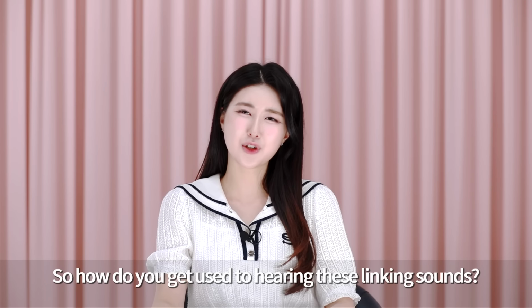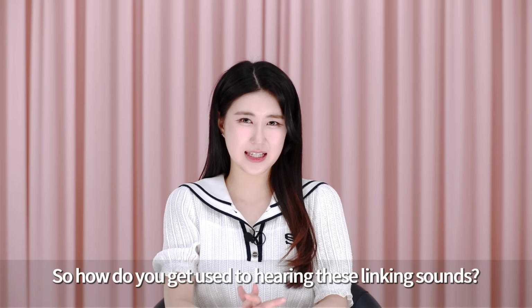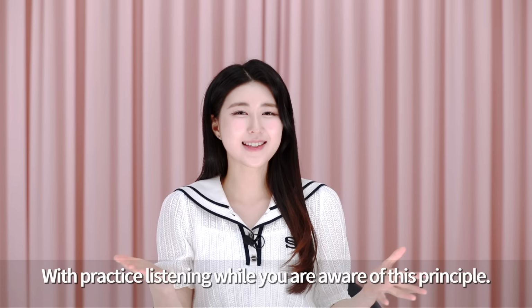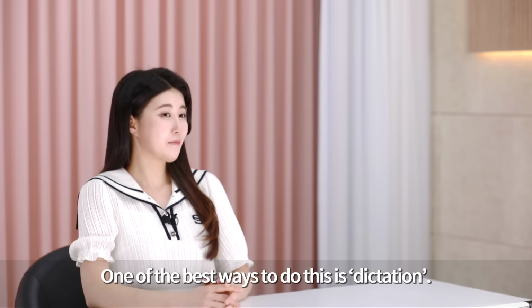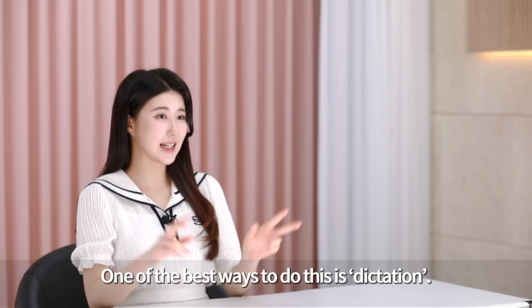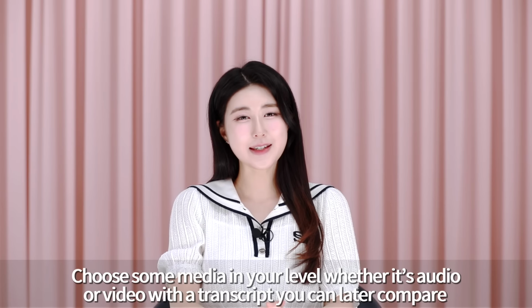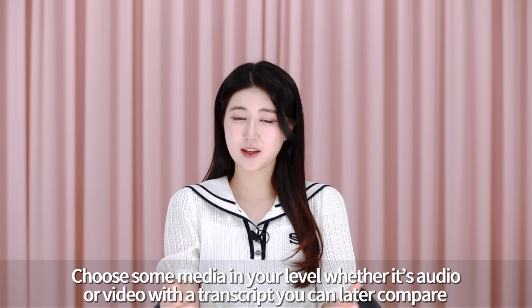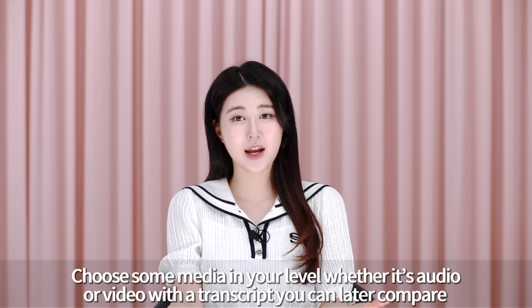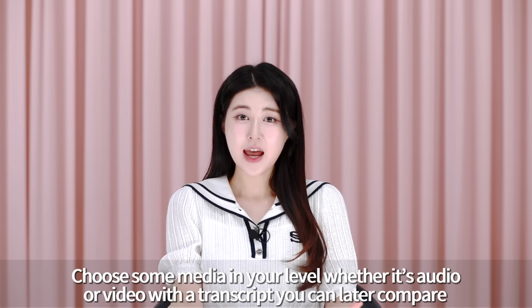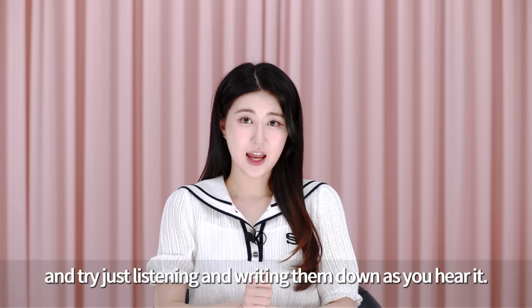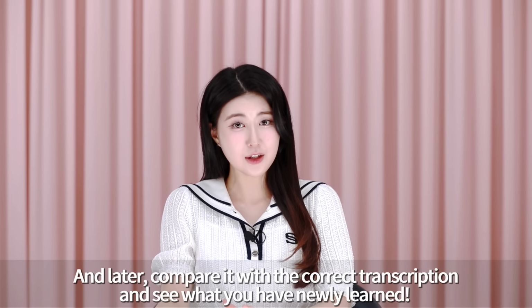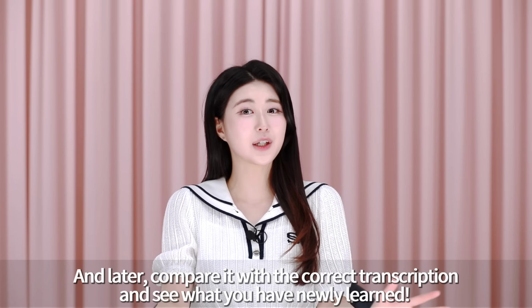So how do you get used to hearing these linking sounds? With practice listening while you are aware of this principle. One of the best ways to do this is dictation. Choose a media in your level, whether it's audio or video with a transcript you can later compare, and try just listening and writing them down as you hear it. And later, compare it with the correct transcription and see what you have newly learned.